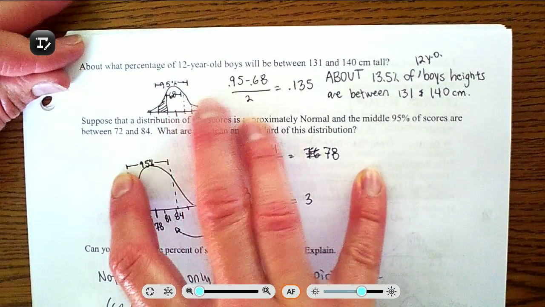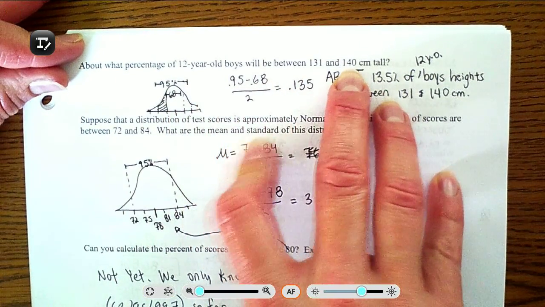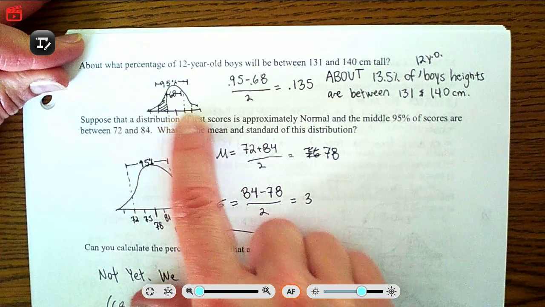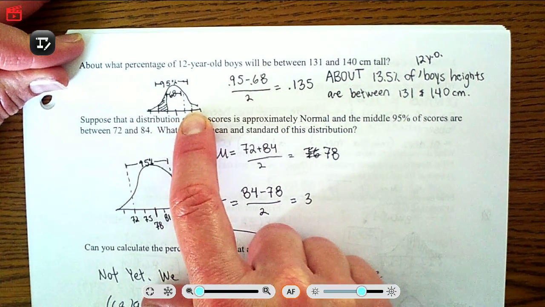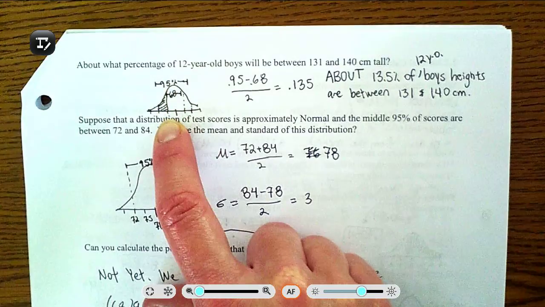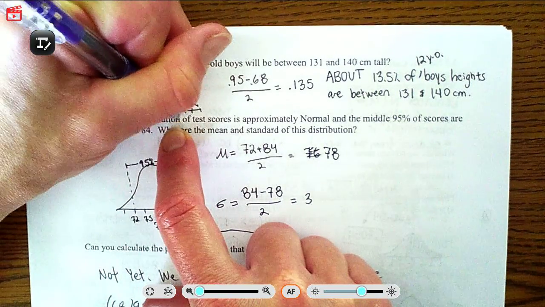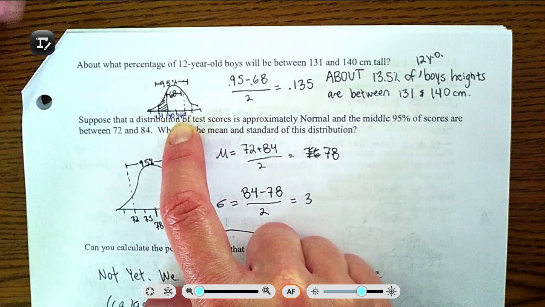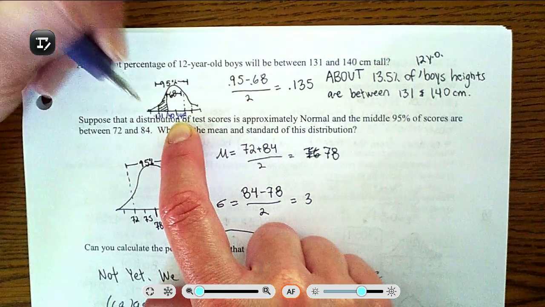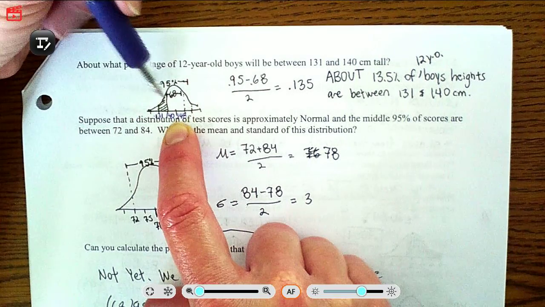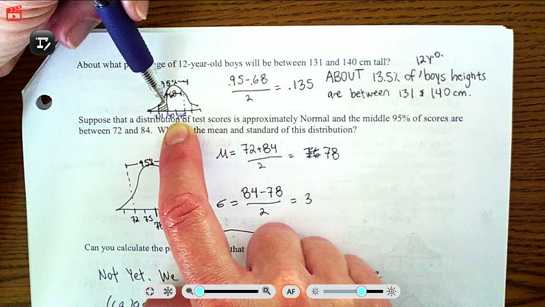About what percentage of 12-year-old boys will be between 131 and 140 centimeters tall? First thing we should do is plot it out to make the tick marks, figure out where 131 and 140 is. We should plot at least those and the mean, okay? And then we should work out how to subtract for that area.